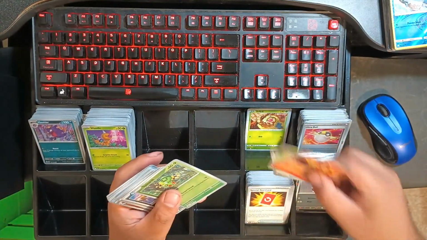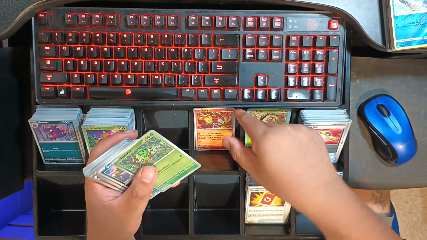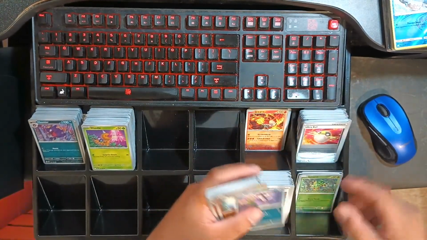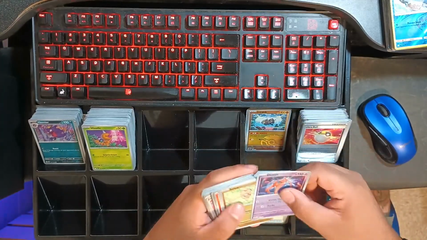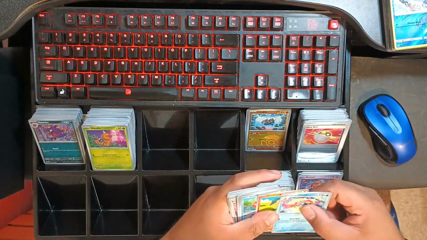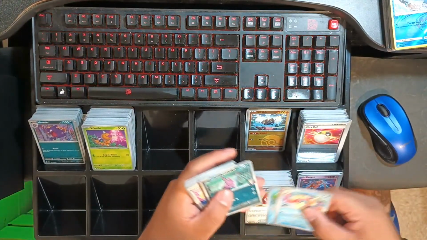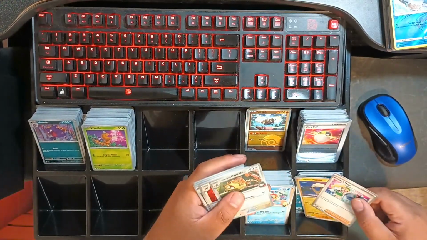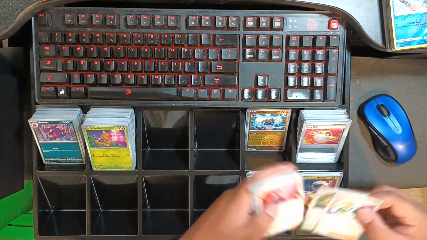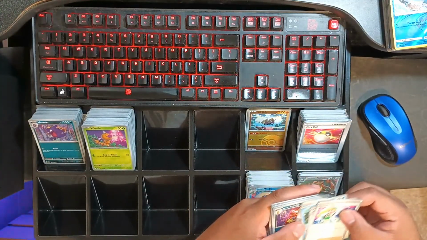Some Japanese cards here, just mix them together. Another really cool card that a lot of people look for is the Magikarp. Any Magikarp sells really well as well.